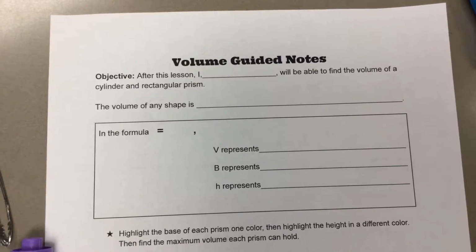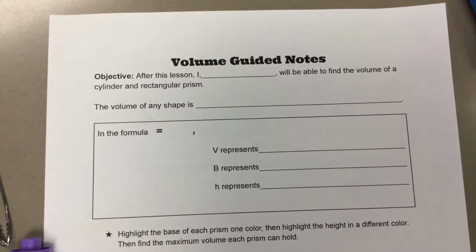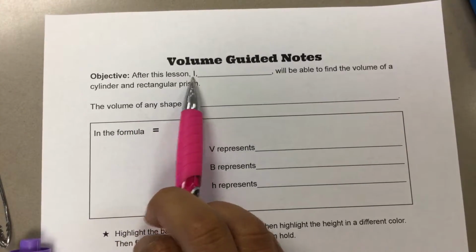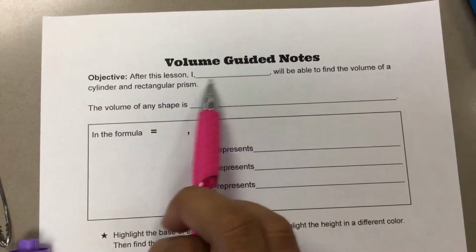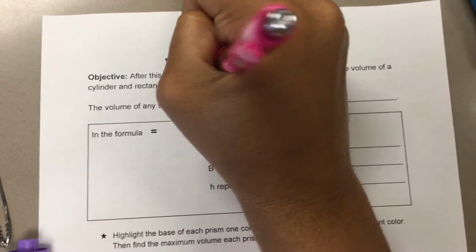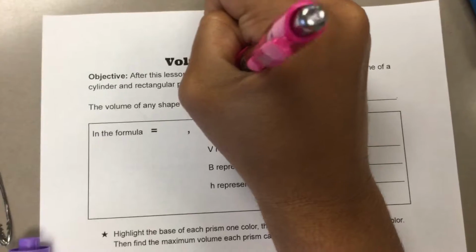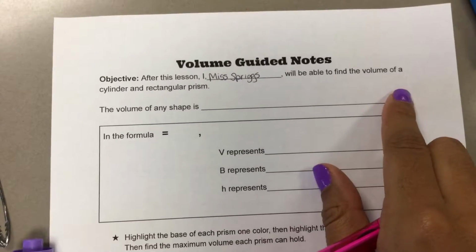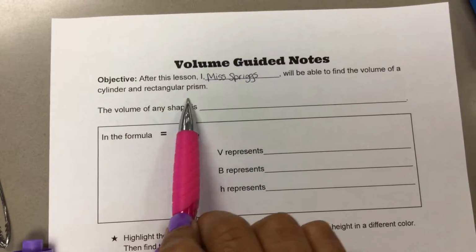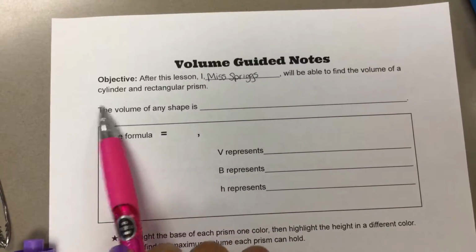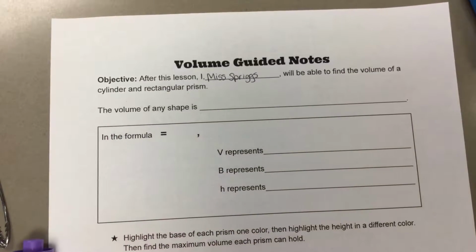All right, so today we're going to learn about volume, okay? Your objective is after this lesson, I (and your name here), I'm going to write my name, will be able to find the volume of a cylinder and rectangular prism, okay? So that's what we're doing today, finding the volume of a cylinder and rectangular prism.